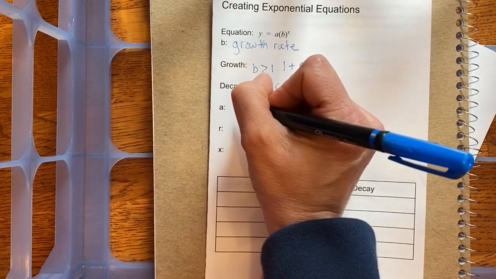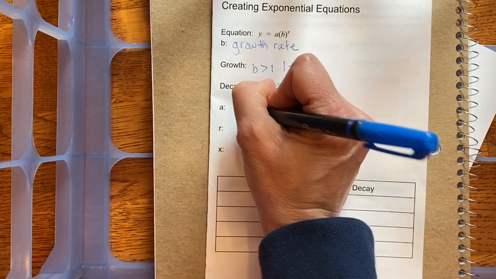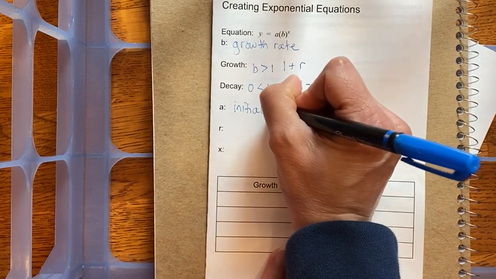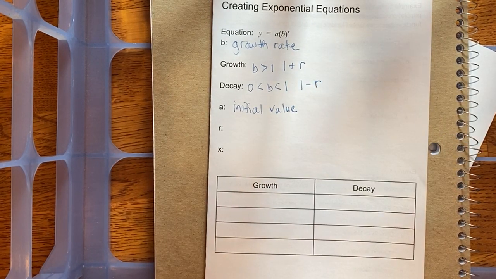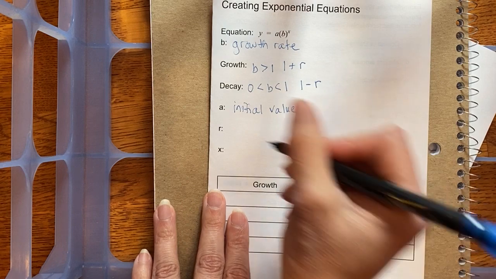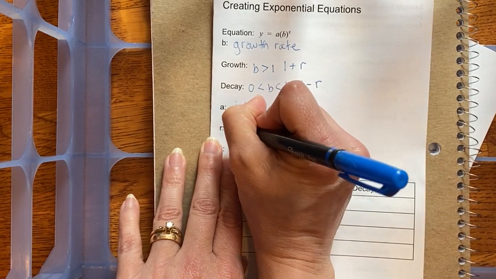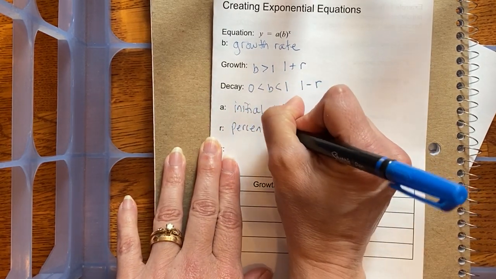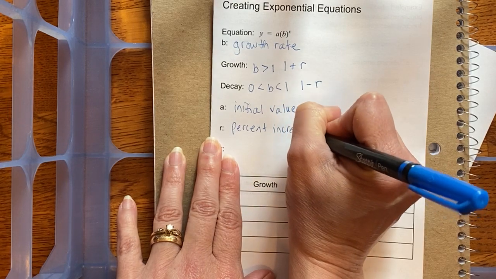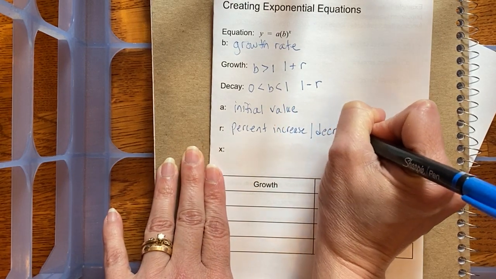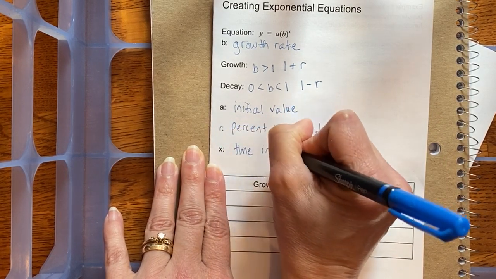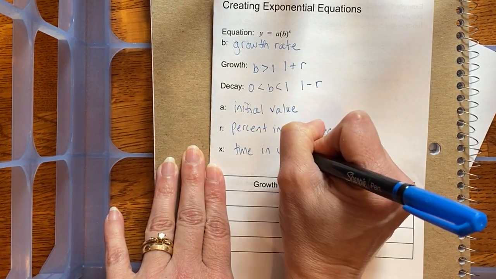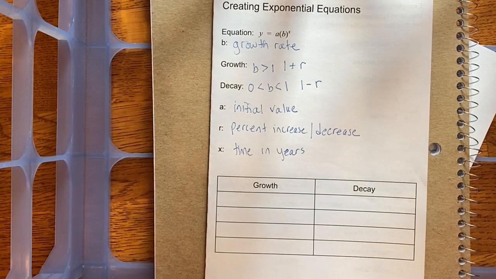A is always going to be your starting point or your initial value. Oops, my handwriting is really horrible today. I apologize. R is your percent of increase or decrease. And X is typically your time in years. We might have a couple questions where it's not quite years, but it's okay. For the most part, X is your time in years.